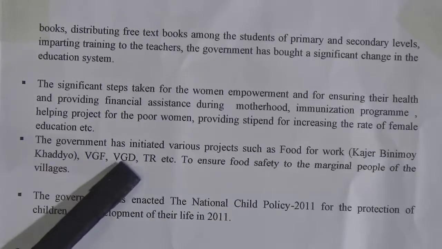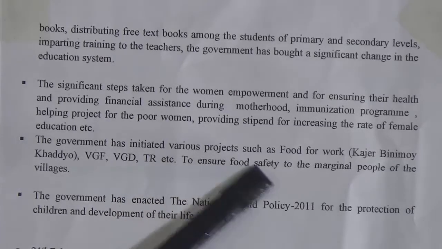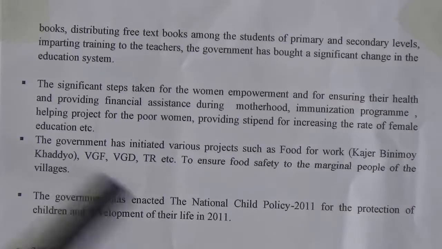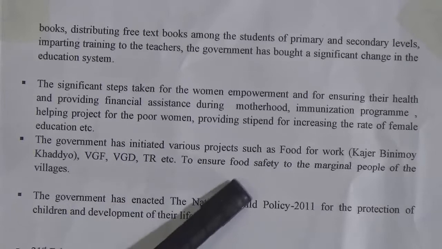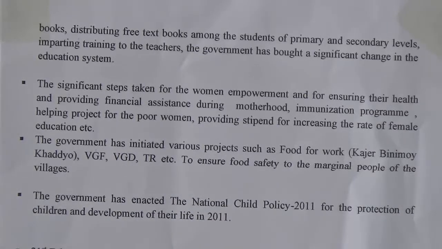The government has initiated various projects such as Food for Work, that is Kajer Binimoy Khaddo, VGF, VGD, TR, etc. to ensure food safety to the marginal people of villages. Okay, so we can say that hardly there is any person who goes starving nowadays.